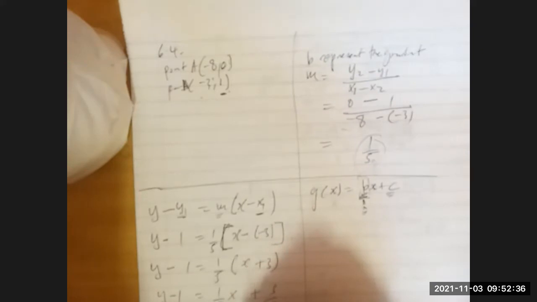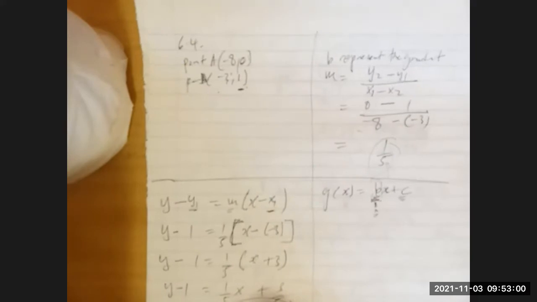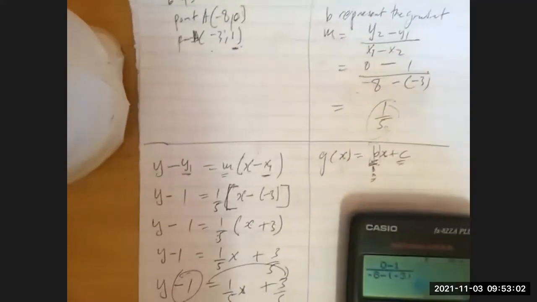Then y is equal to, I take this negative 1 across, 1/5x plus 3/5 plus 1. So y is equal to 1/5x plus 3/5 plus 1.